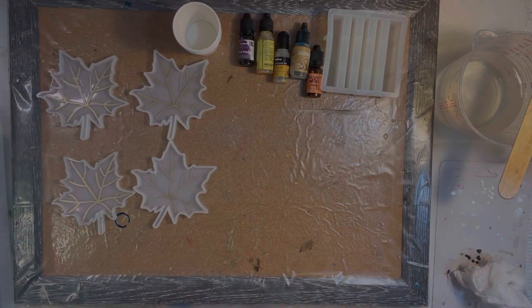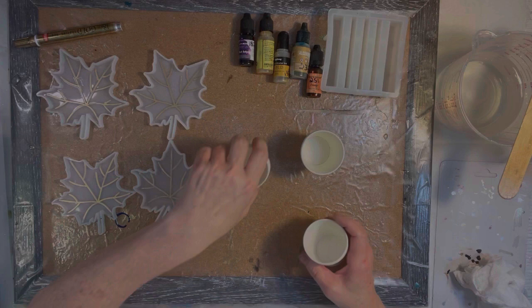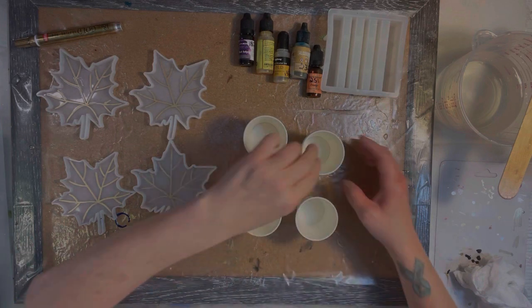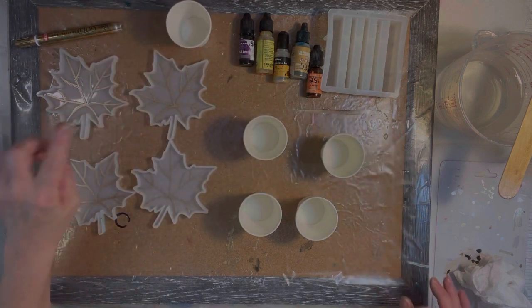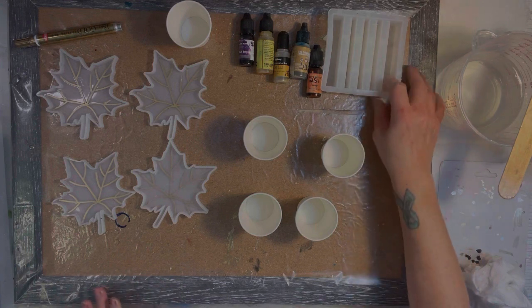This is the part you might want to fast forward through. That's fine. However, some people are interested in seeing the colors mixed, so that's what we're going to do. And I think I know what I'm doing. I don't know. These should take about 2 ounces each, maybe 2 1/4.